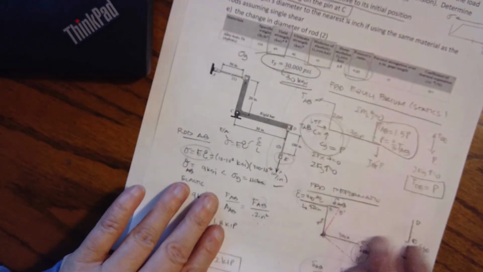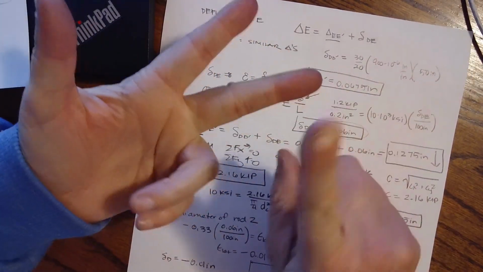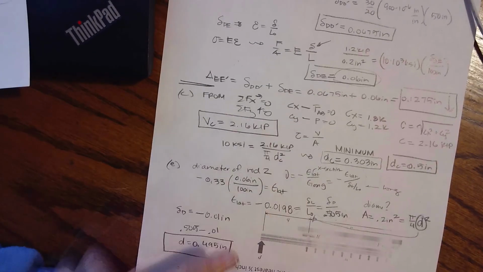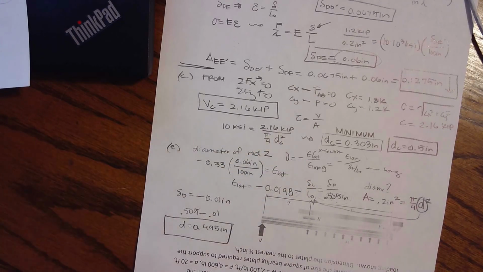Once I get this, I can go back to my equilibrium and my deformation, and I can quickly figure out everything else that's going on. I can figure out forces, change in length, stress, strain, design my pin, look at the rod, whatever. So it's just a ginormous puzzle, which is kind of fun.